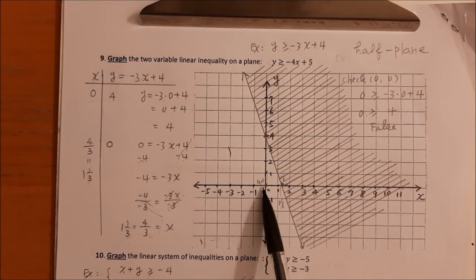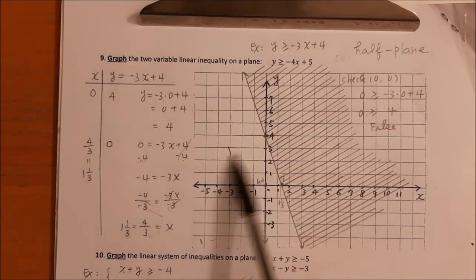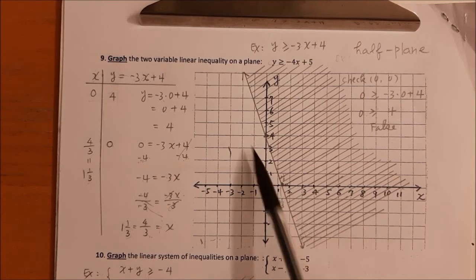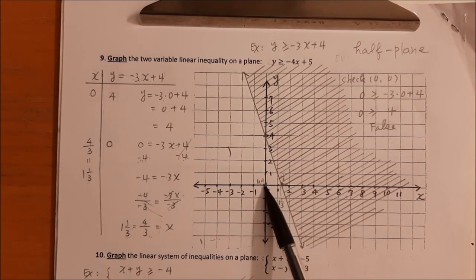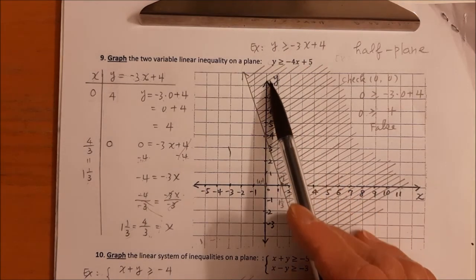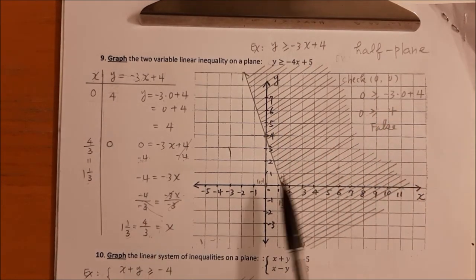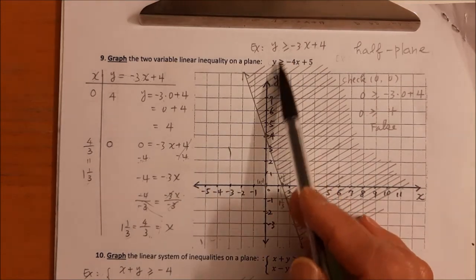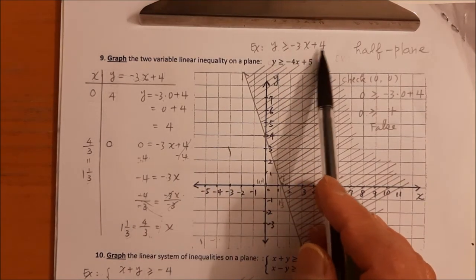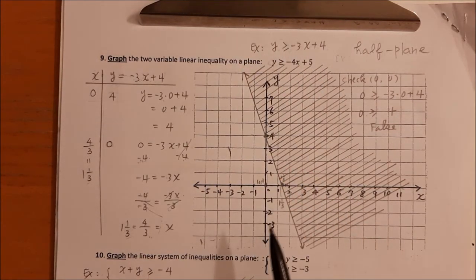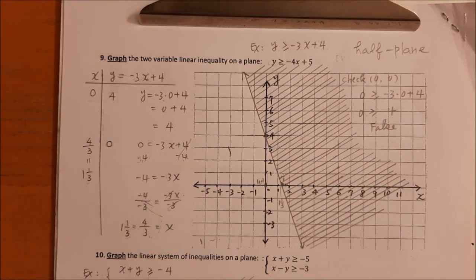The other points on the same side as the origin, when you plug in, will not be greater than, they will be less than. This side is y less than negative 3x plus 4, which will make this inequality false. So the other side is true.